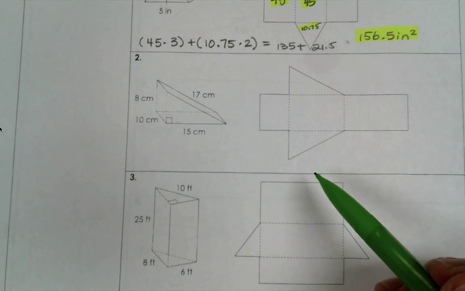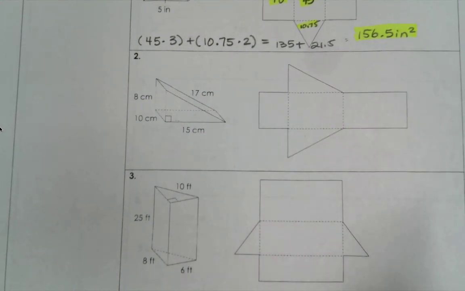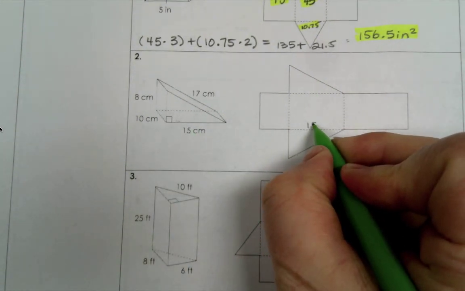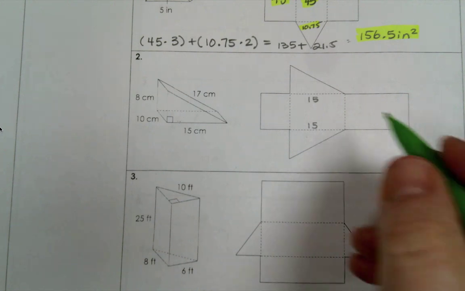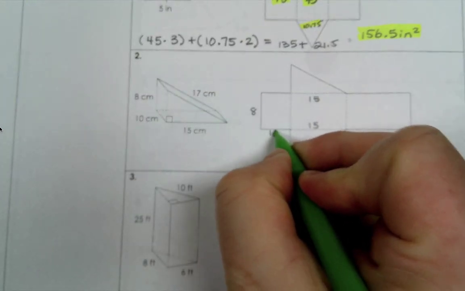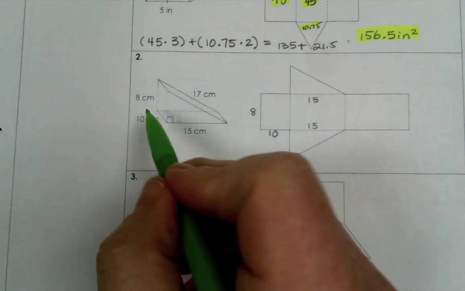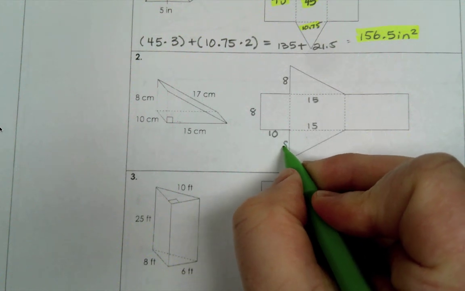We are going to label the net. For my triangle, the base here is 15. Now this side length is 8, and this is 10.